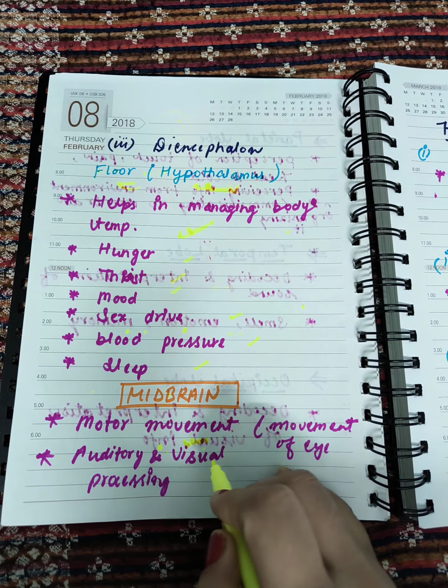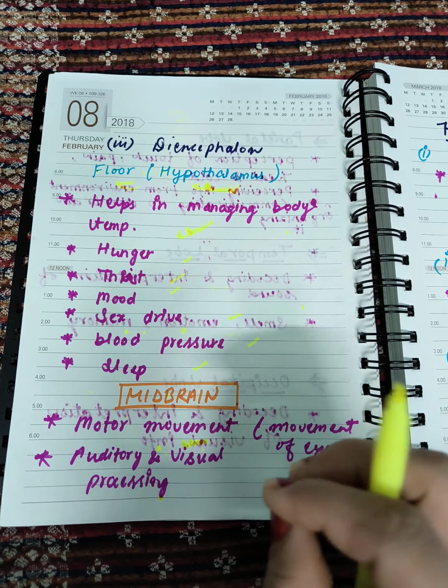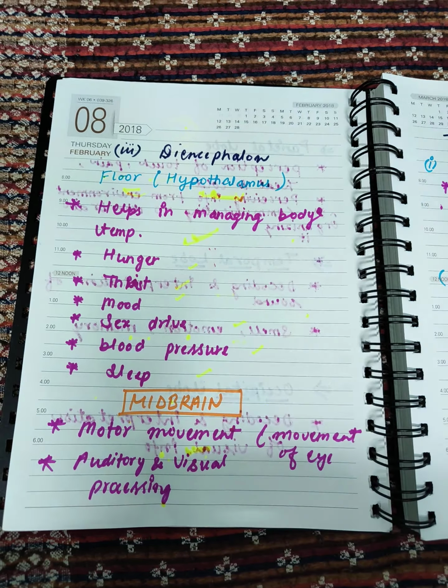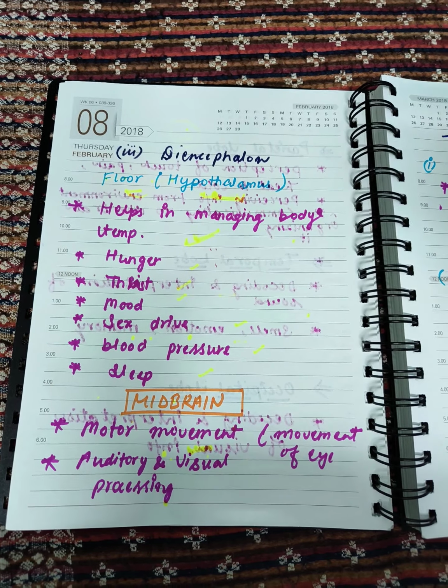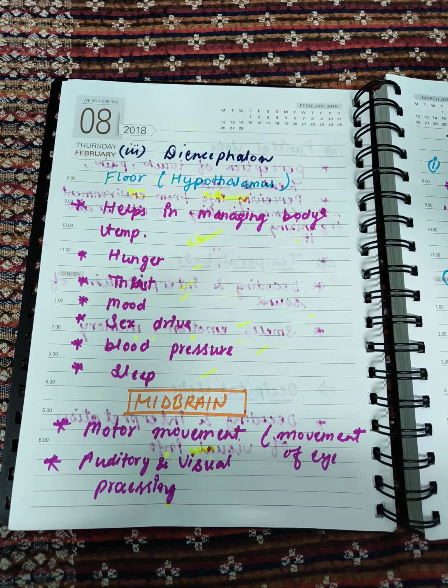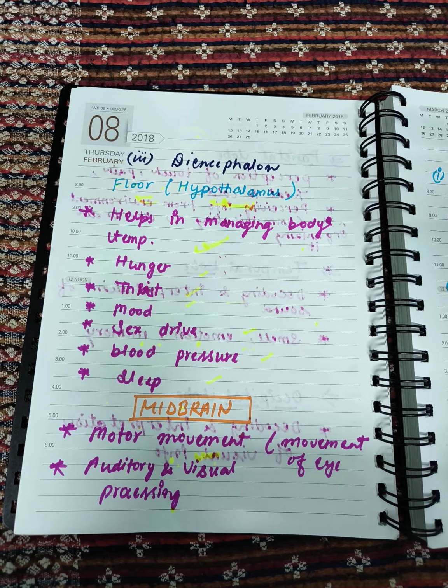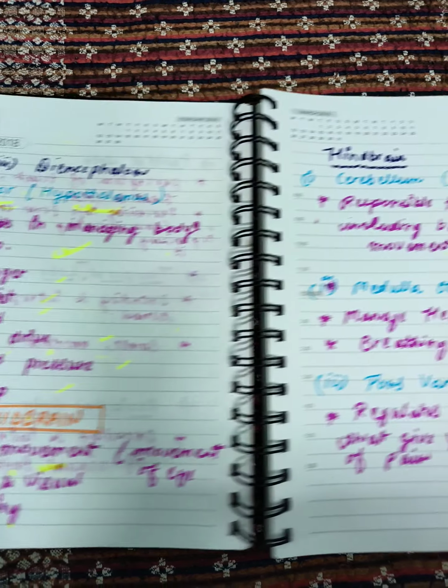And auditory and visual processing. When we hear something or we see something, all these processes occur in the midbrain.